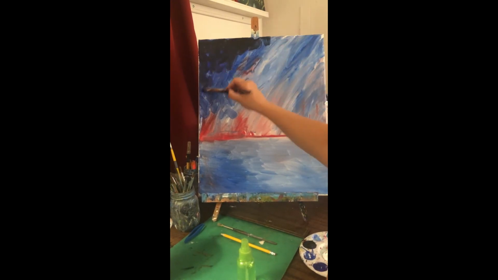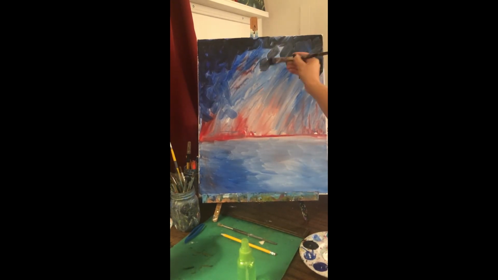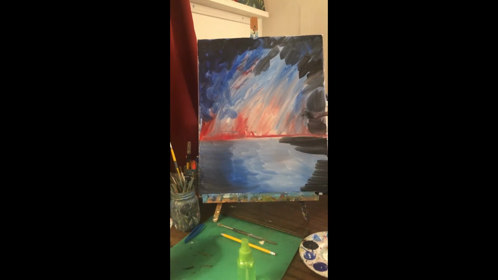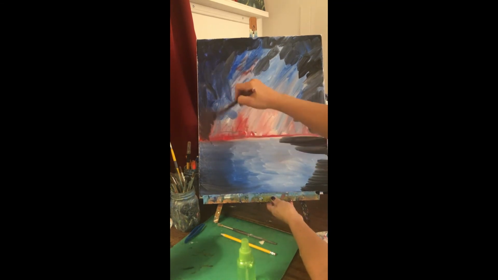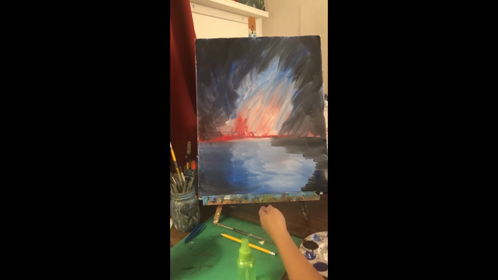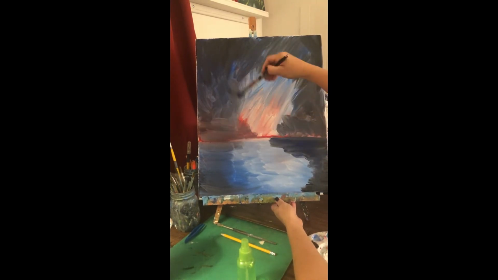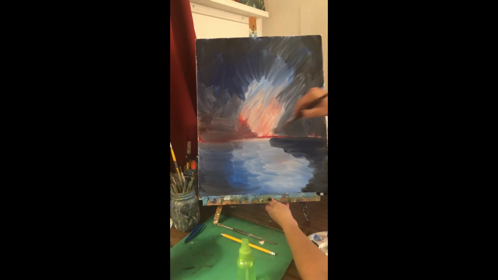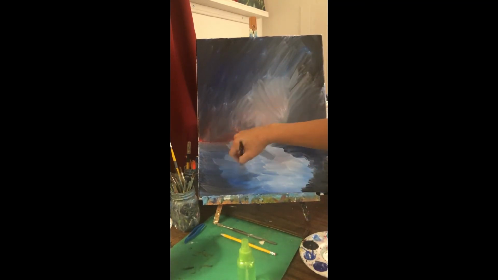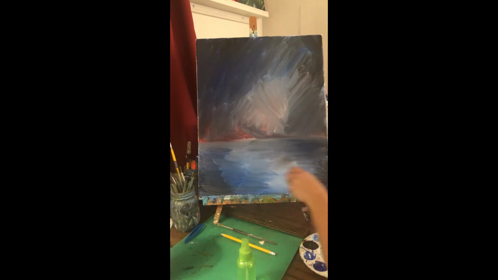I added black paint to the sky because I wanted the painting to look like it was occurring at nighttime. I blended the colors right onto the canvas, and I also reflected those darker tones in the water on the bottom. At this point, I'm blending with pretty much a clean brush and wiping off excess paint whenever I need to, because I really want the colors to start melding together.